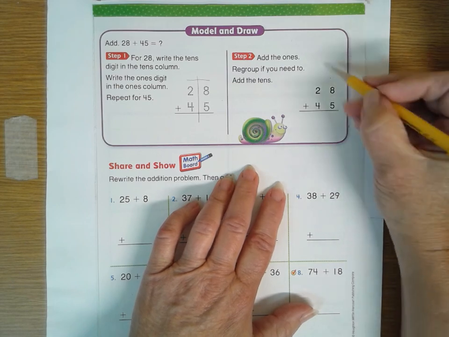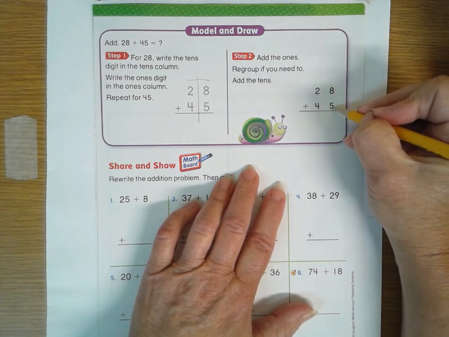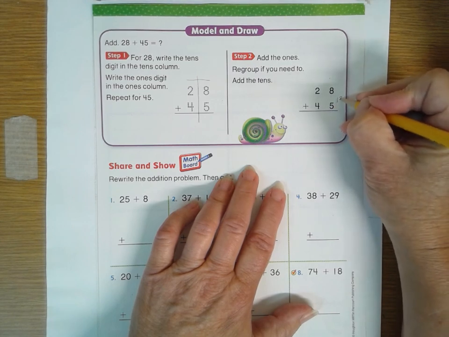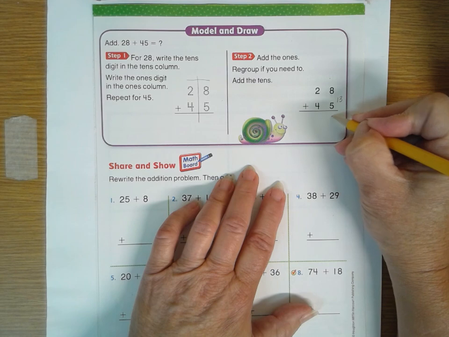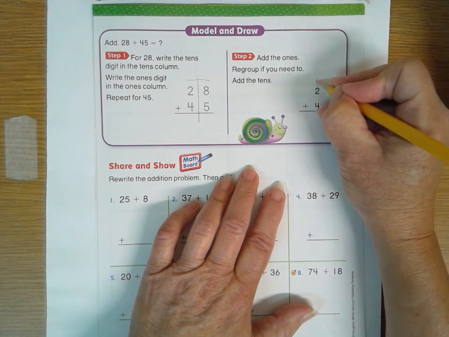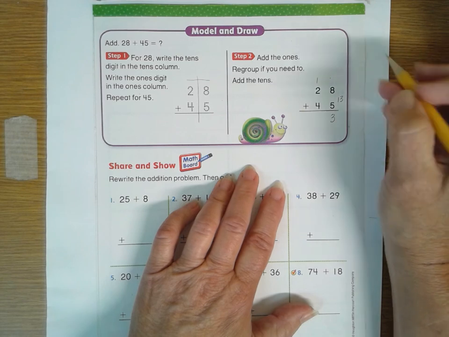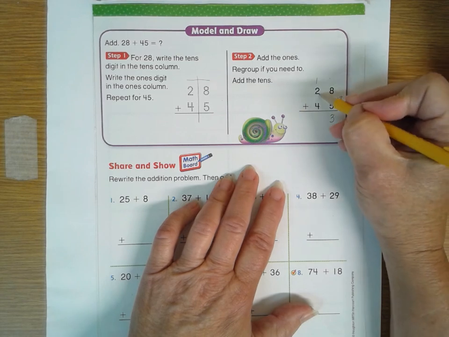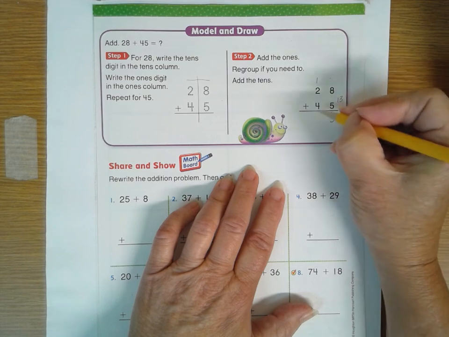So now we have 8 plus 5 is 13. So we put the 3 in the ones place. We put the 1 ten in the tens place because we do need to regroup. And then we add our tens. 4 plus 2 is 6, and one more is 7.